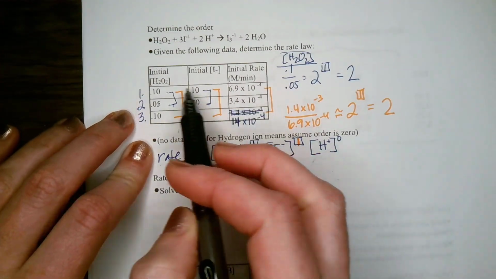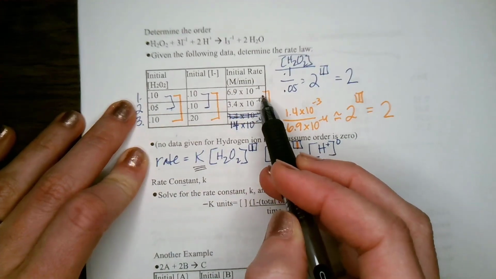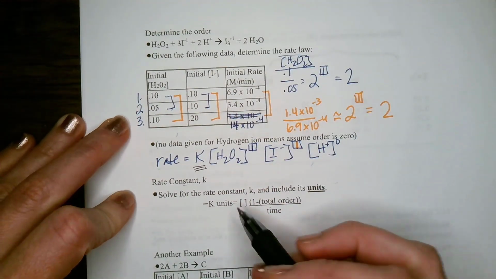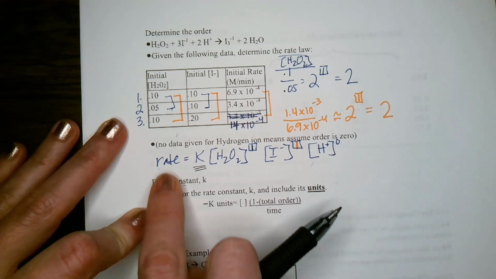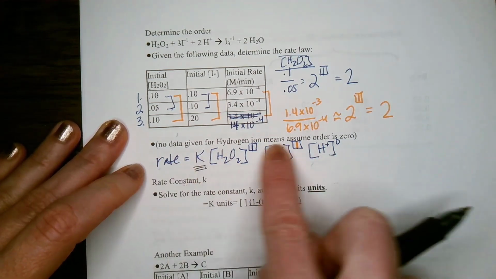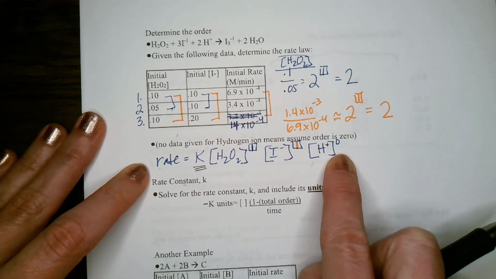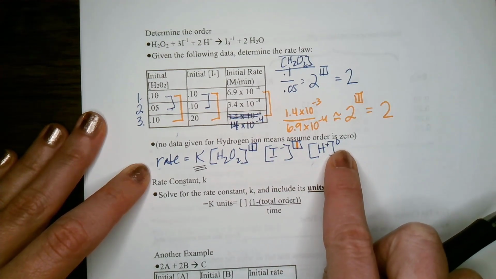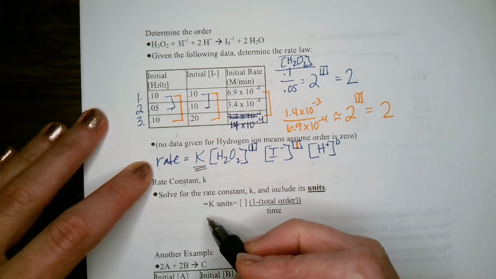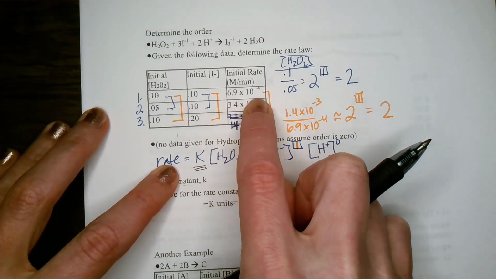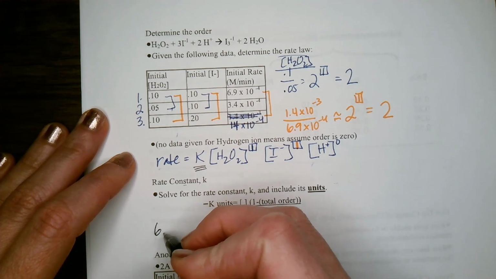So going back to look at our data, for no other reason than just because it's written first, I like to use the first trial. We could use any trials and we would get the same answer for K. So we're just going to plug into our rate that we wrote, our skeleton, with the correct orders and solve for K.